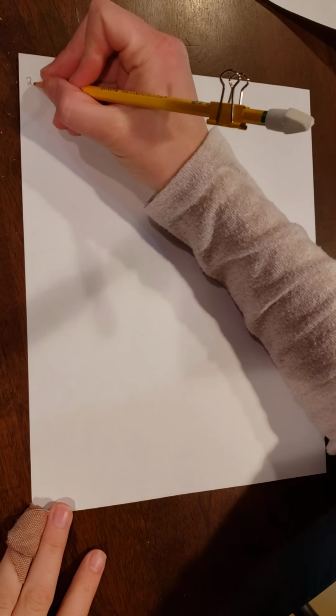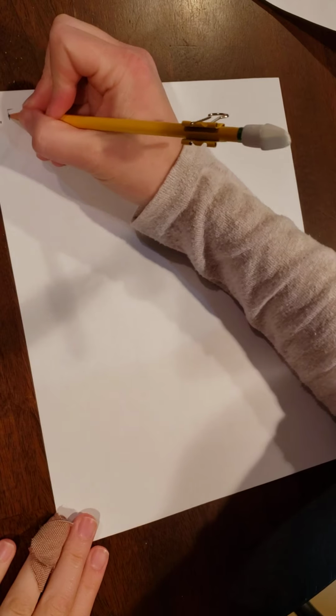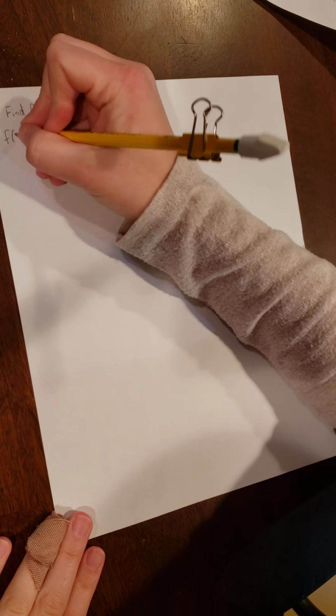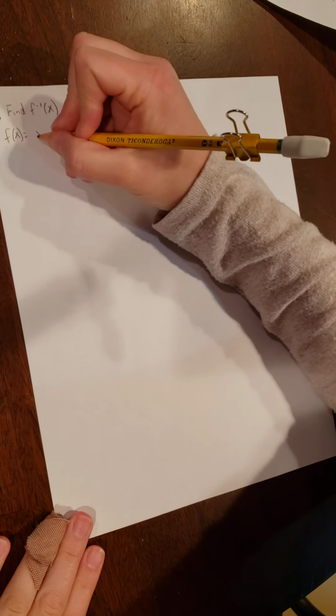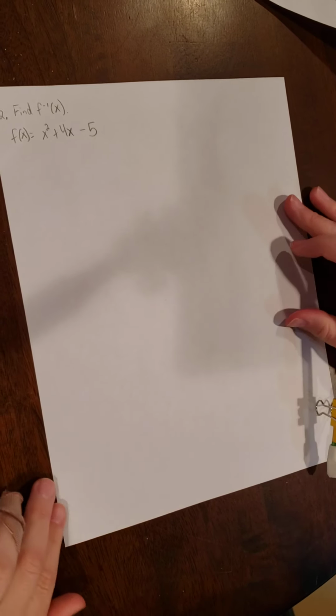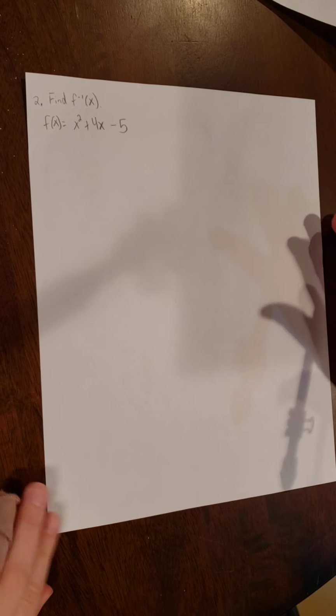So let's do another example for finding an inverse algebraically. Let's find the inverse of f of x when f of x equals x squared plus 4x minus 5. Oh, so this time f of x is not linear. This time f of x is a quadratic function.